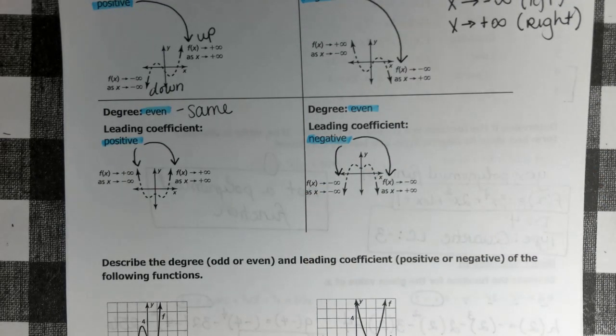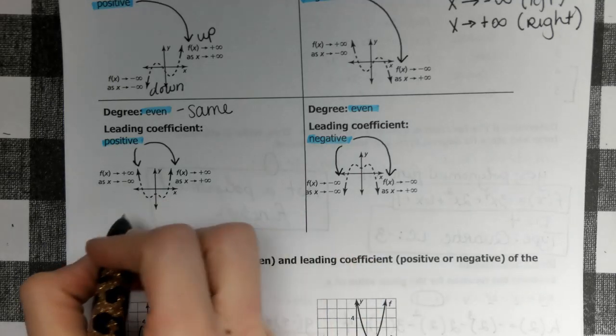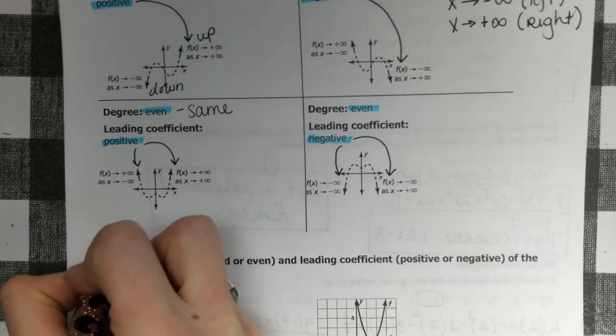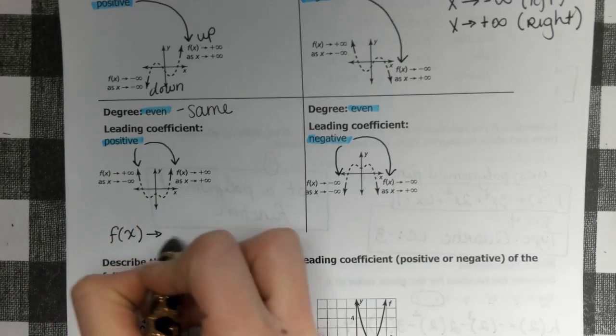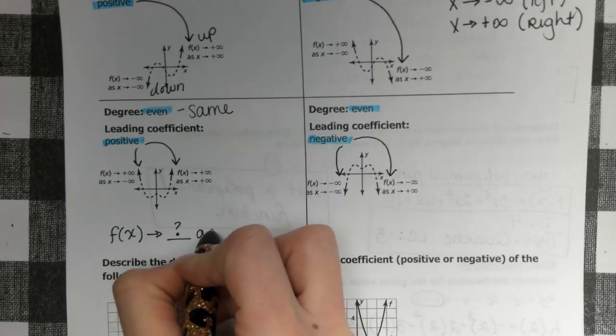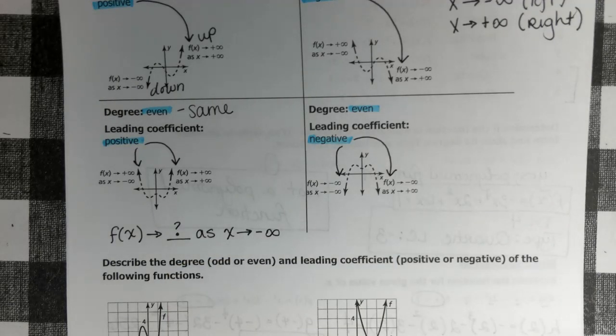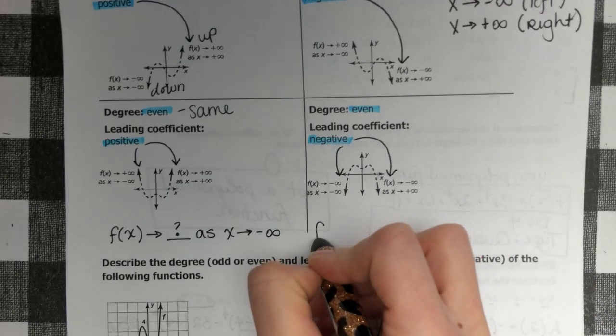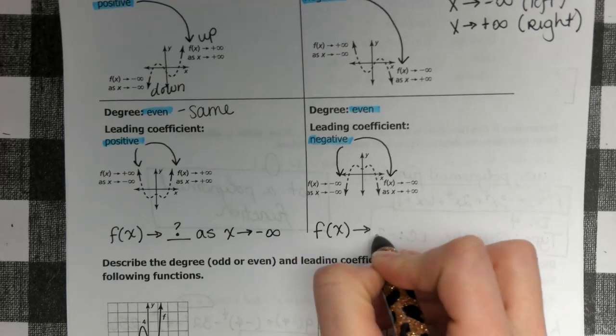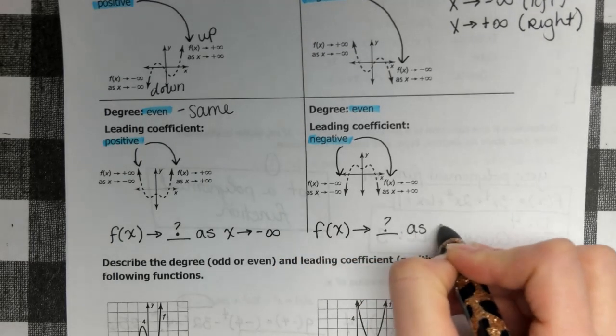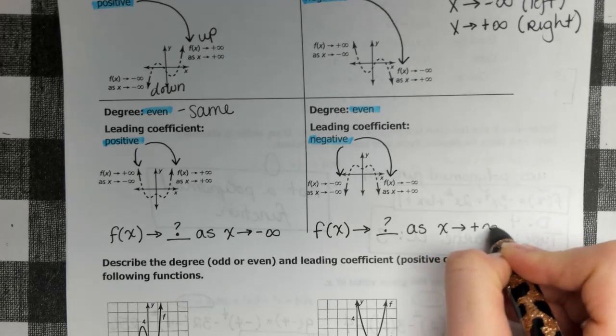So your end behaviors, not these next two examples, but the section after that, you're going to be writing your end behaviors on your own. So what you need to know is your end behavior will look like f of x approaches blank as x approaches negative infinity, and f of x approaches blank as x approaches positive infinity.